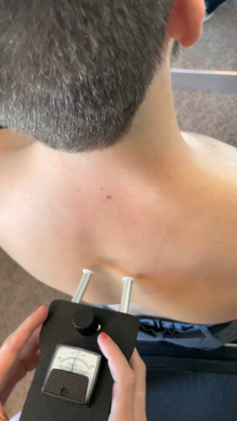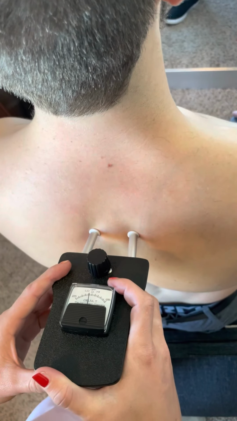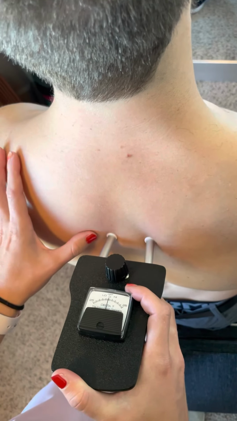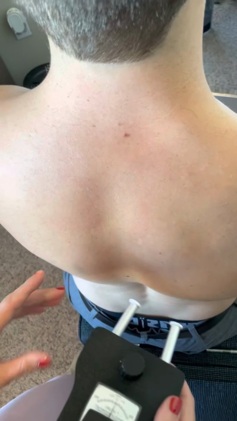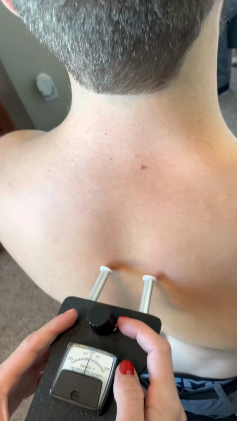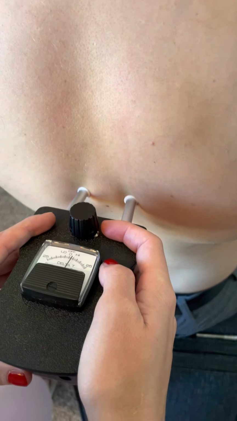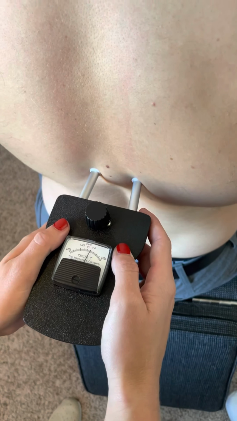Then once you get to T3 or T4, you're going to think that it's parallel. If I get a break right at where T4 would be, it's parallel with that spinous process. And then with the imbrications of T5 to T9, we're thinking that that break is happening superior to the spinous process. And again, we want to make sure we follow his curve.